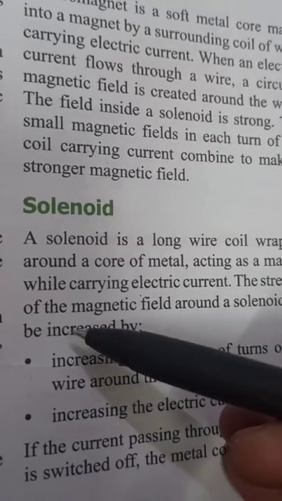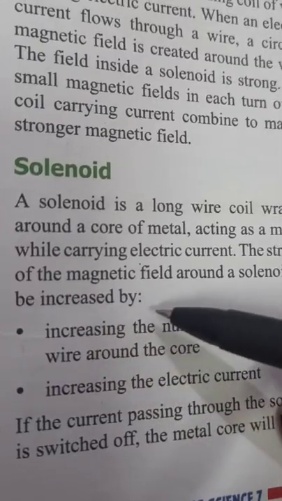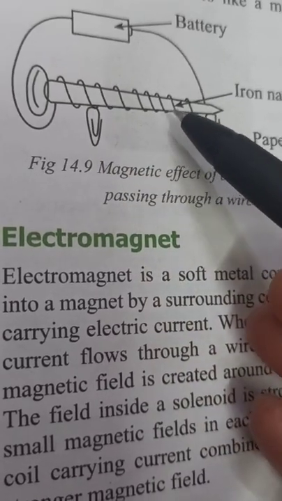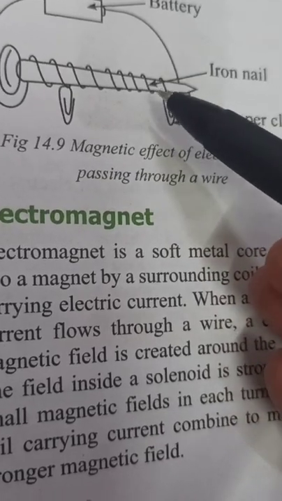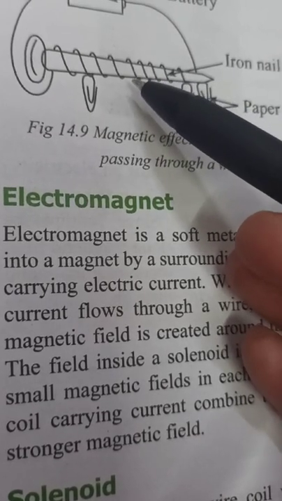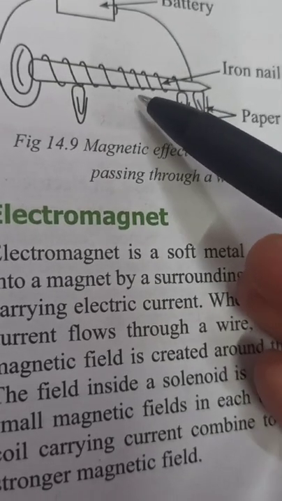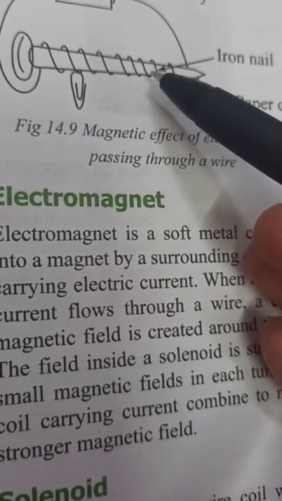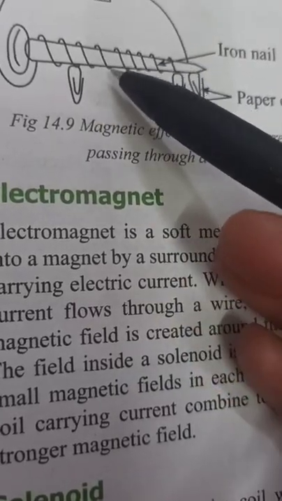The strength of the magnetic field around a solenoid can be increased. You can see here the coiling is a little bit far apart, but if we want more strength of magnetic field, if we want to make it a more powerful electromagnet, then we can increase its magnetic power by increasing the coiling. कॉइलिंग को हम और पास में कर देंगे.